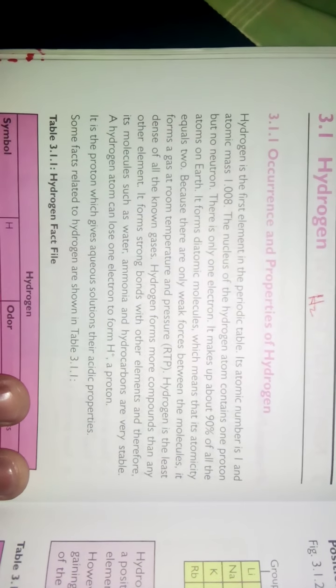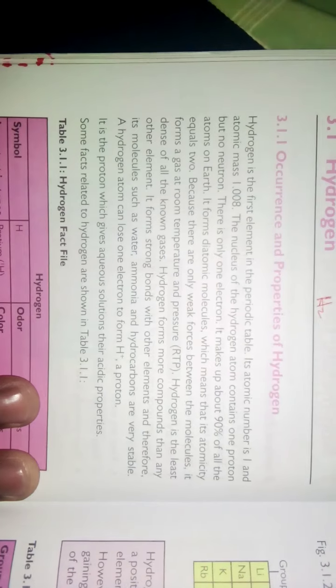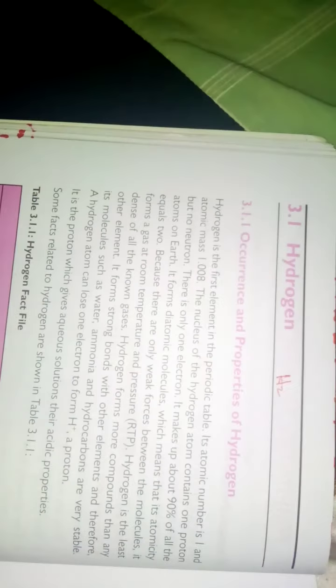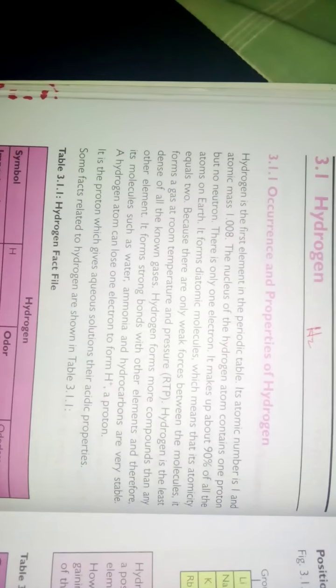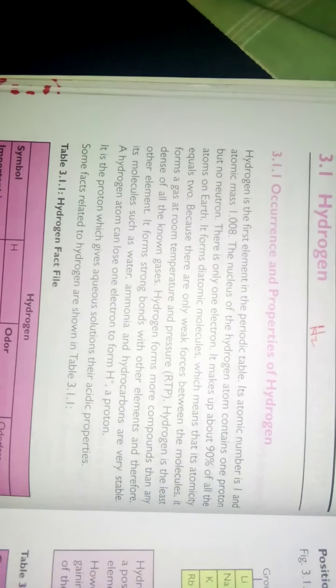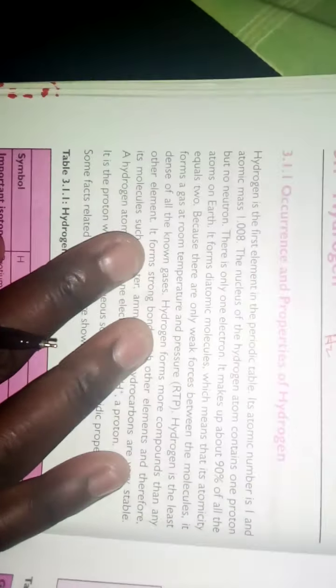So where can you find hydrogen? Mostly hydrogen is found in water. Then you can also find it in oils. You can also find it in natural gas. So I mentioned three places where hydrogen is found: water, oil, and natural gas.